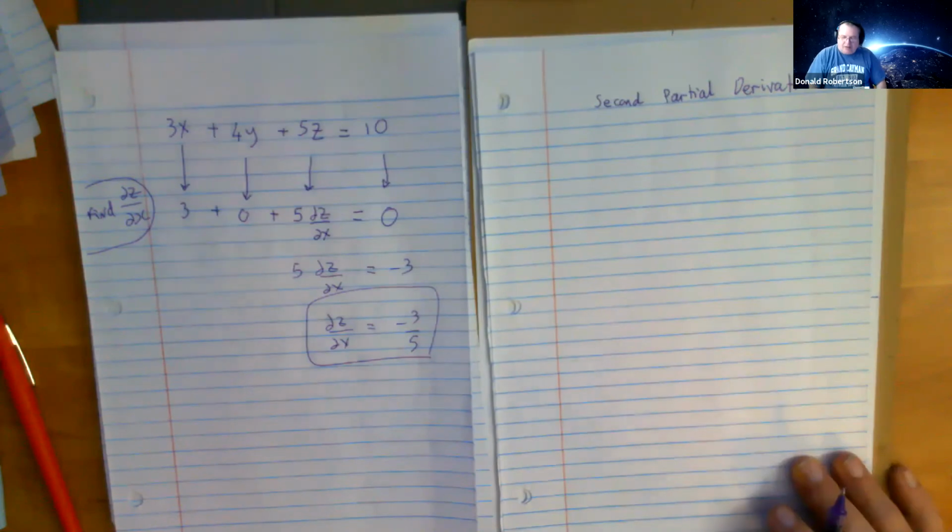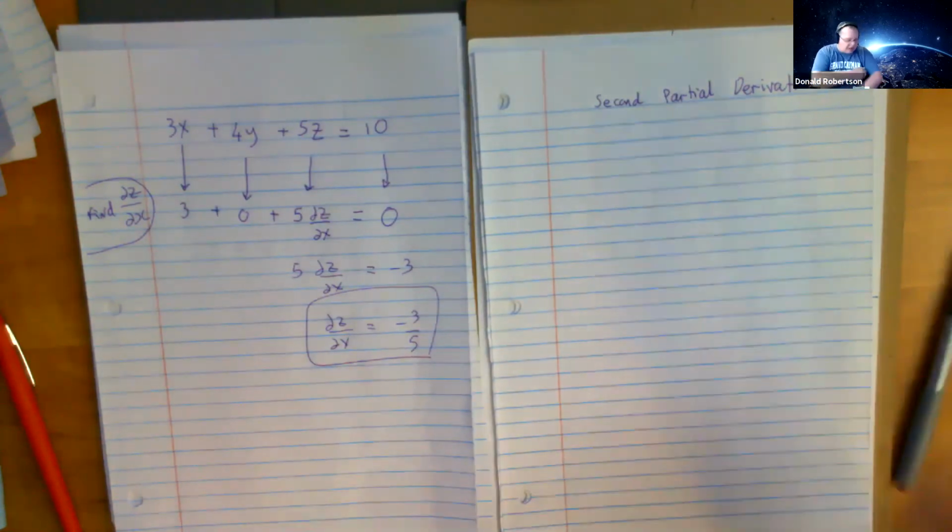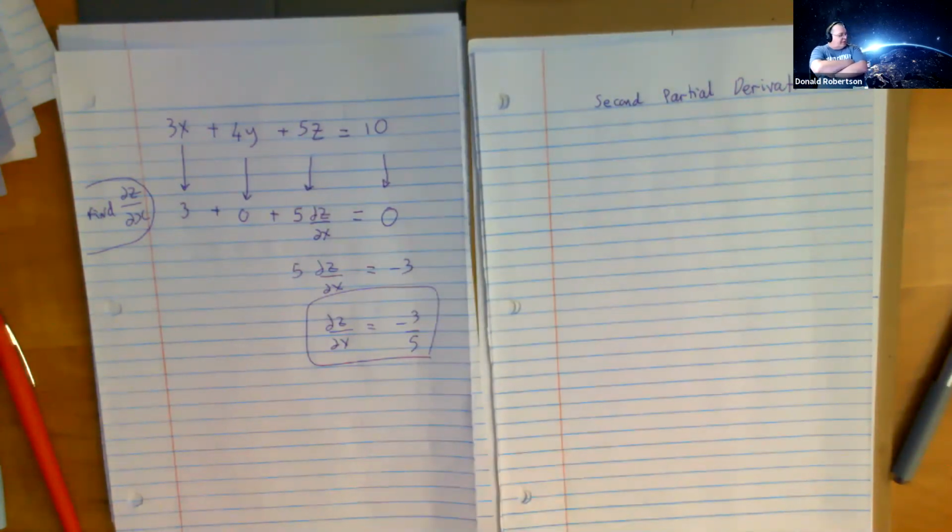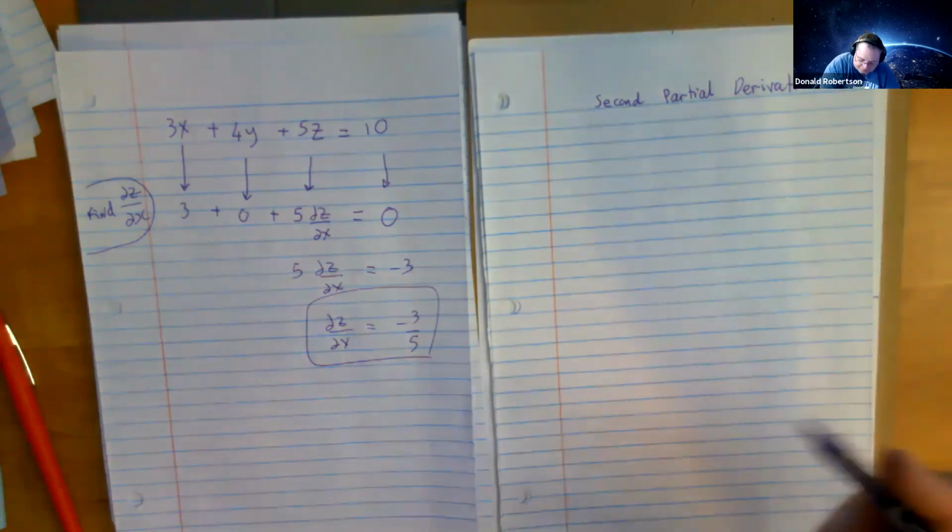Anyway, if you can find first derivatives, can't you find second derivatives? You would expect that that's a process that is doable, right? So let's look at finding second partial derivatives. And we'll look at the notation for it as well.